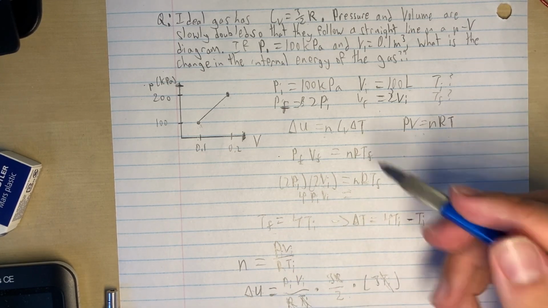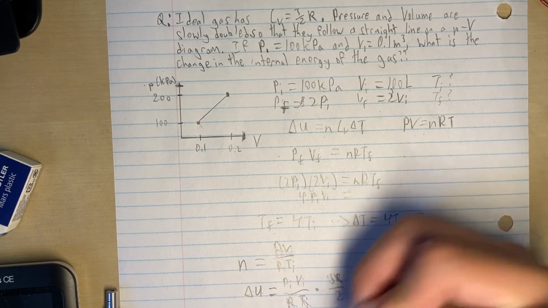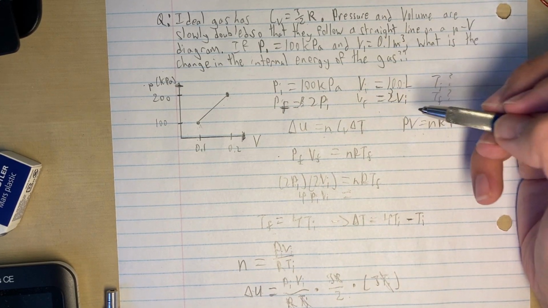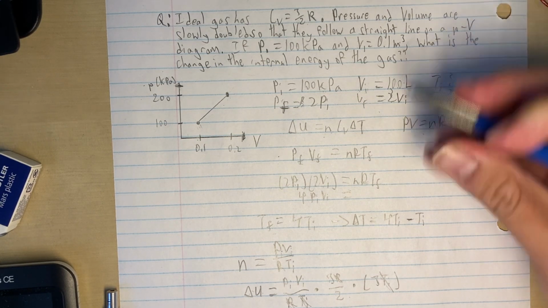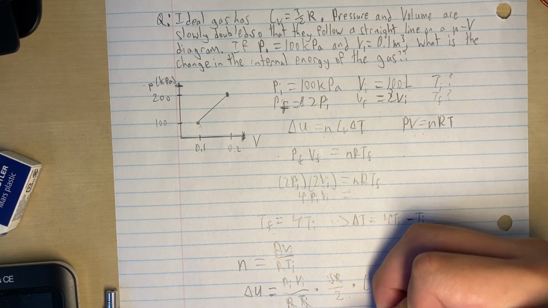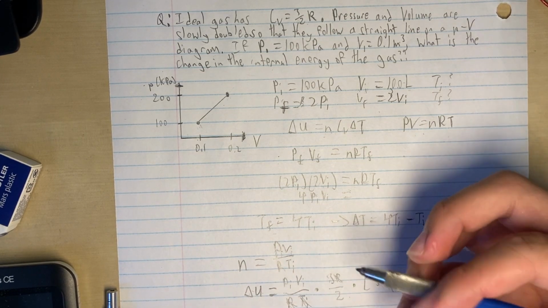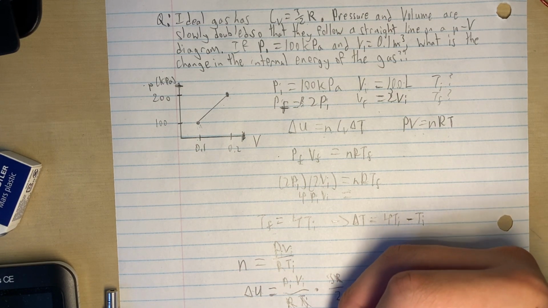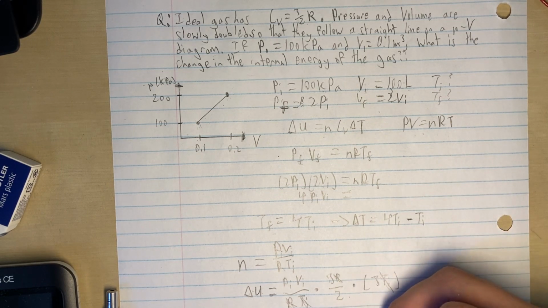So you have pressure initial, that's 100 kilopascals. And volume is 100 liters. Remember, I changed that from meters cubed to liters. That's because of the way the conversion works. It just makes it a bit nicer. You multiply that by 3 over 2. Multiply that by 3. And that gives you 4.5, 45,000. And that's your answer.